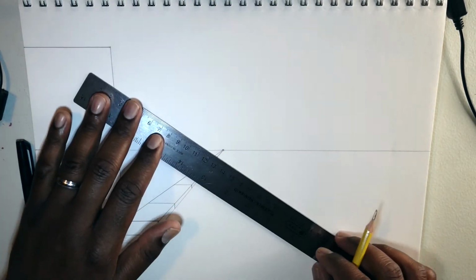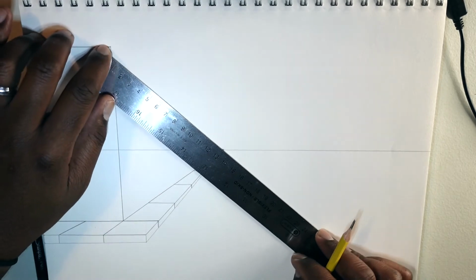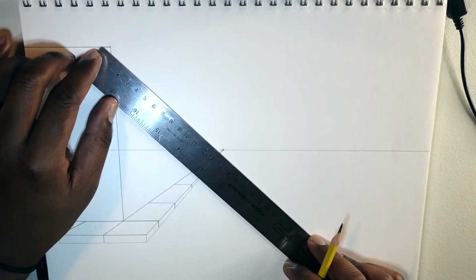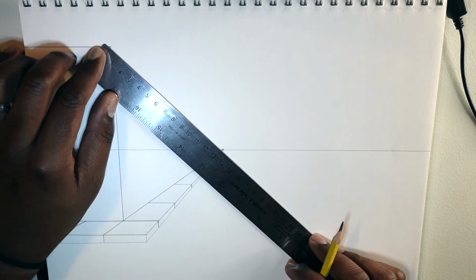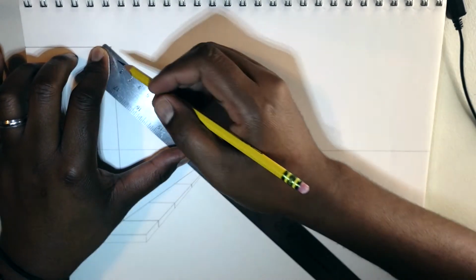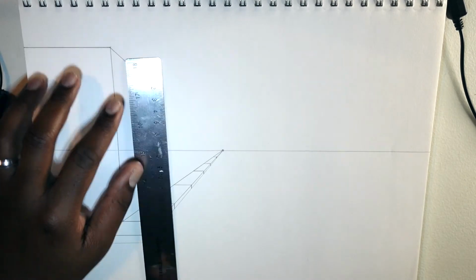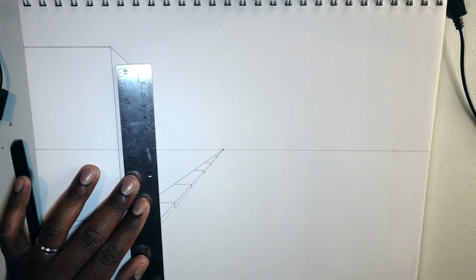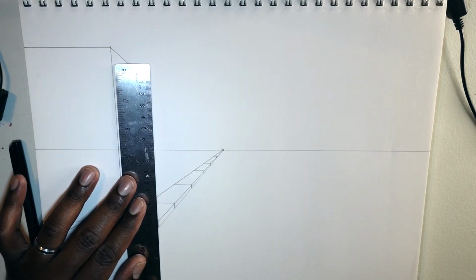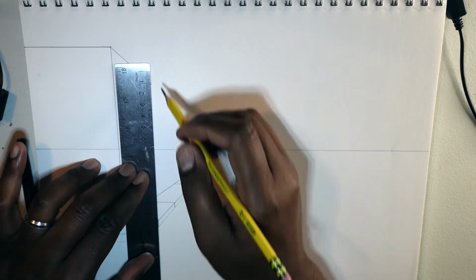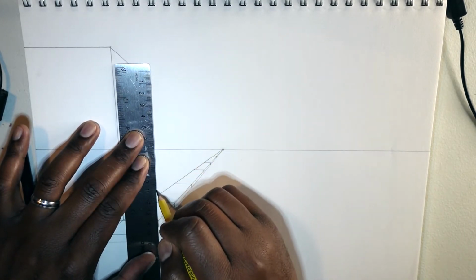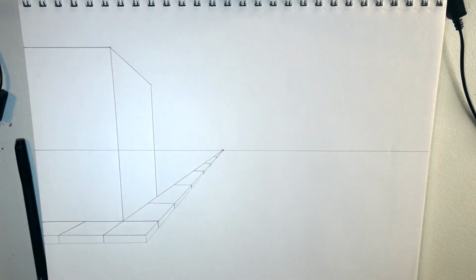But we now have this side going from point to point, corner to point, that we line up. And now we just come vertically down. Just like that. So this would be our first building.